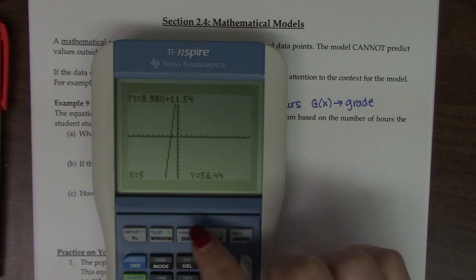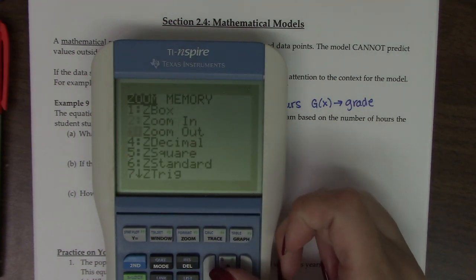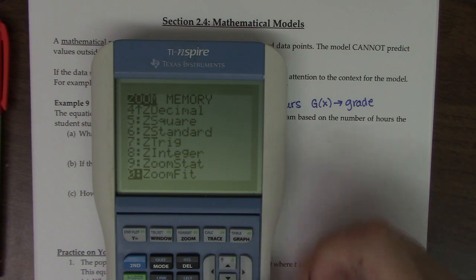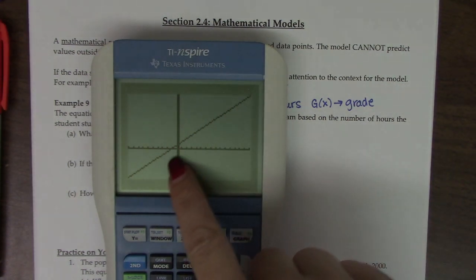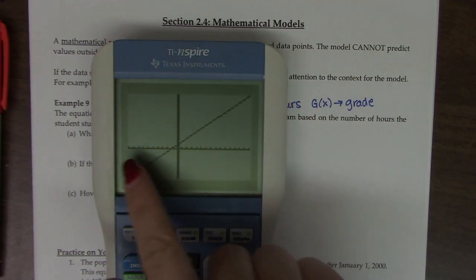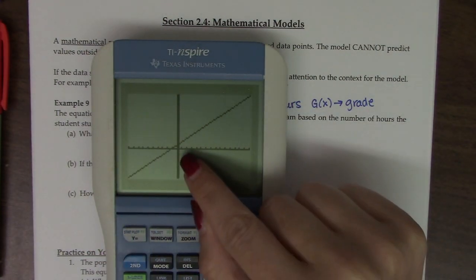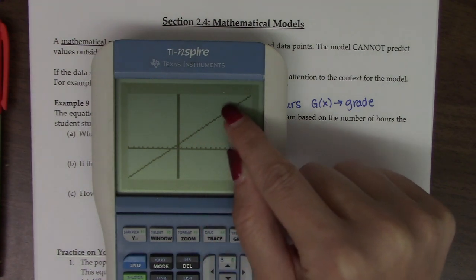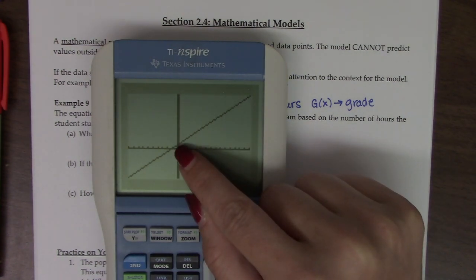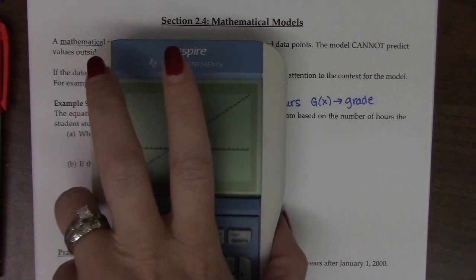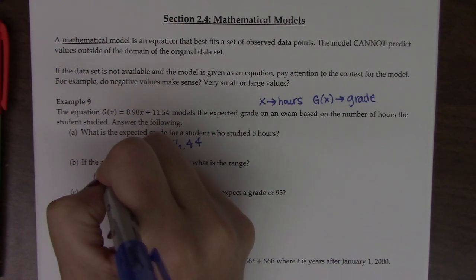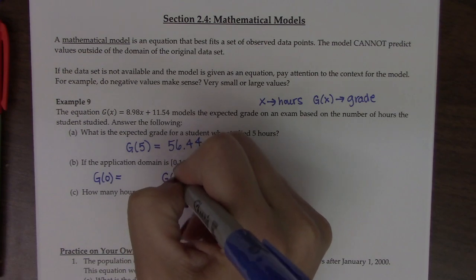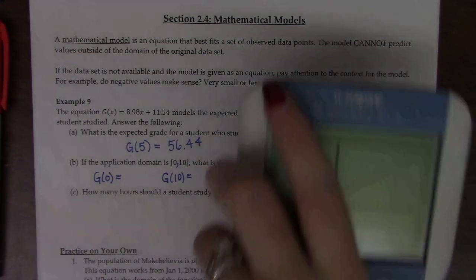One thing you can do on your calculator is go to Zoom Fit. Zoom Fit leaves the X values alone, but adjusts the Y values so you can actually see the graph. So now I can see how it's behaving in the domain. It just adjusts the Y scale for you, but it left the X scale the way we had set it before. Now I can see here it's 0, and then at 10 hours, it's climbing. So I just need to know what this value and this value are to get my range: g of 0 and g of 10.